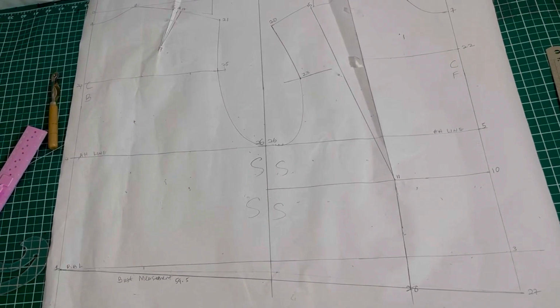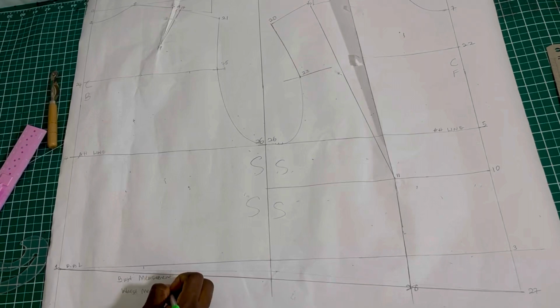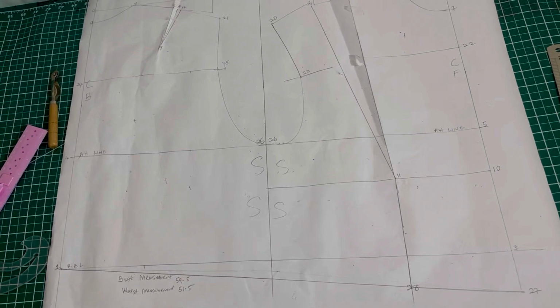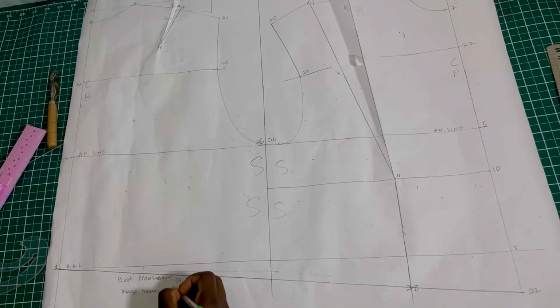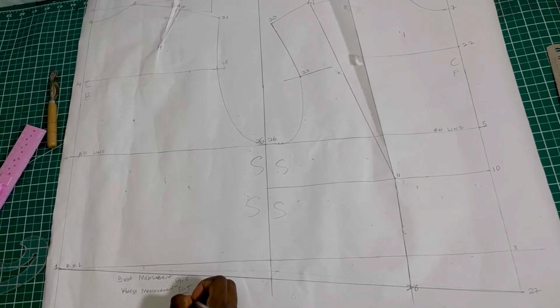So we'll call this our waist measurement. So our waist measurement now is 51.5. So now we'll subtract 51.5 from 59.5. 59.5 minus 51.5, that will give us 8 cm. Okay, so it means 8 cm is our total suppression.